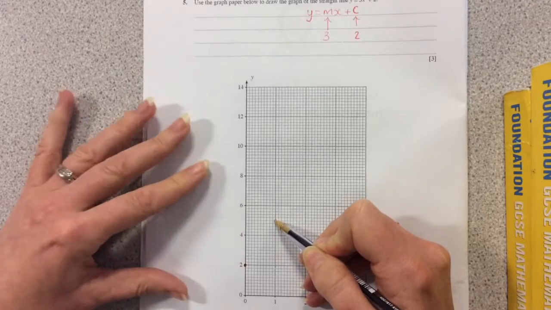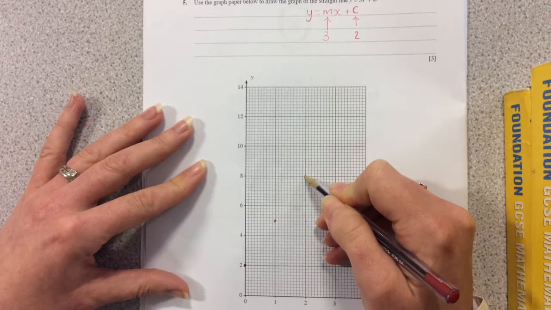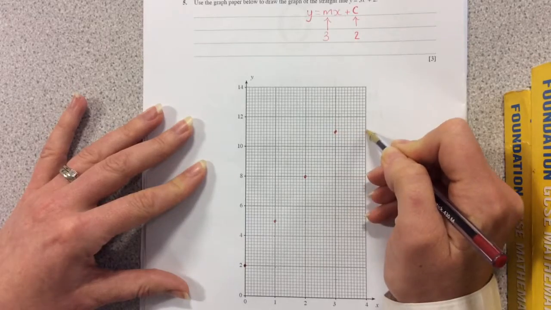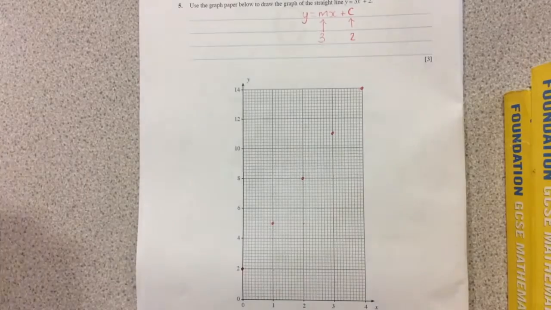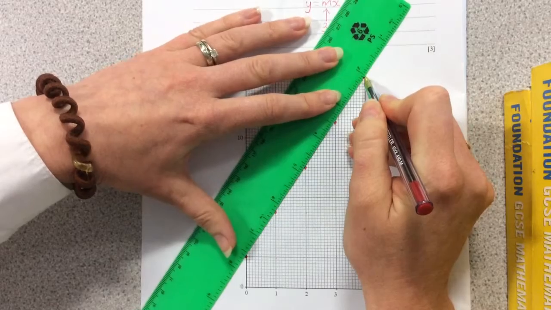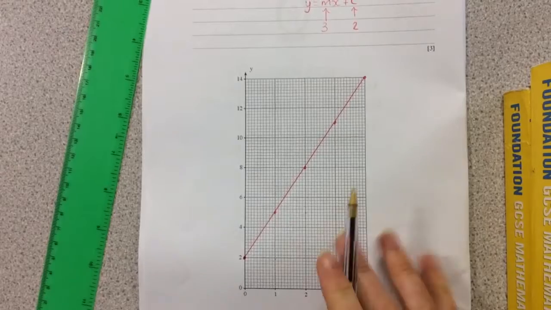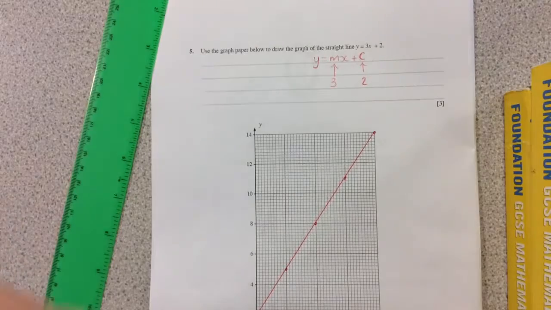which is there. Again, 1 to the right, it'll go up 3. 1 to the right will go up 3. And then you should get a nice straight line, joining each of these points together, like so. So that's just using what we know about this general equation to help us plot the graph of the straight line.